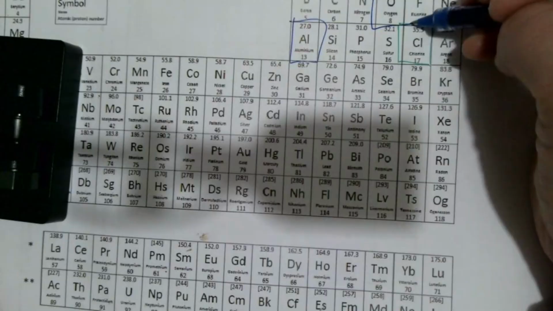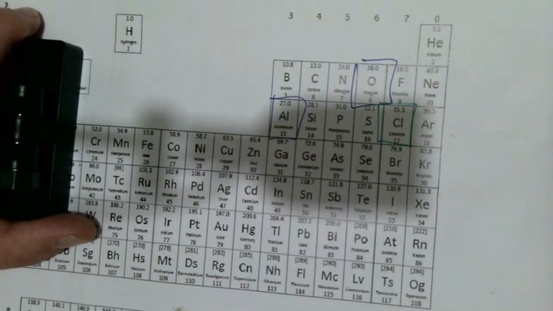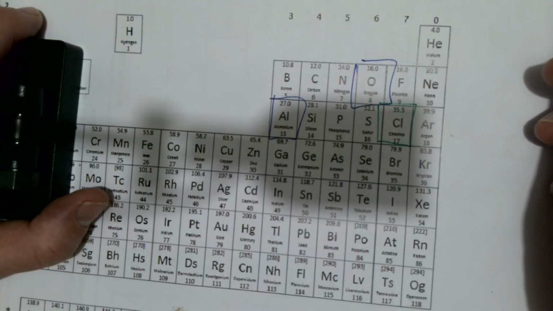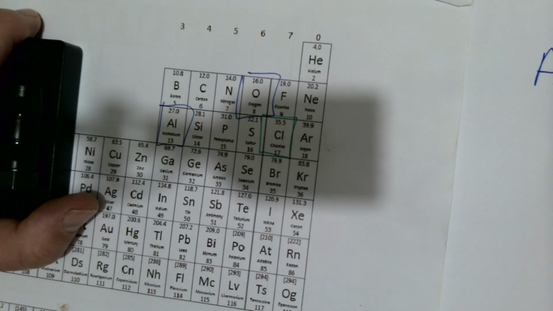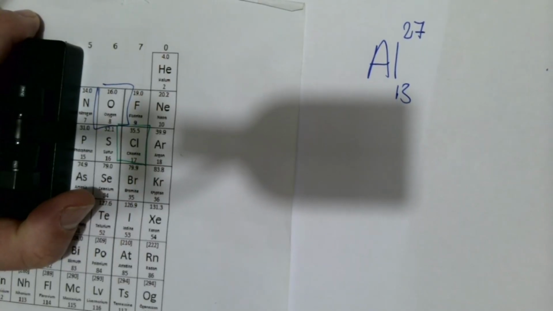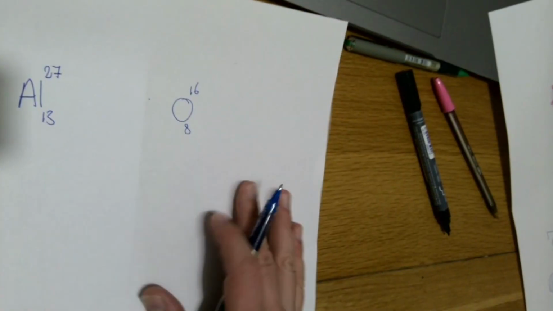There is another one, so let me just quickly bring up my 1862 periodic table, and this one is aluminium oxide. This is known as bauxite. That's its mineral name as it's found in the ground, in a rock. So let me just write down the little numbers. We've got aluminium 27 and 13, and we've got oxygen 8 and 16. So what we have to do is bond these together.